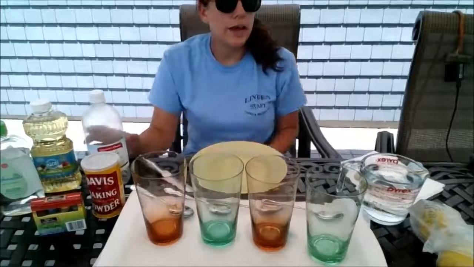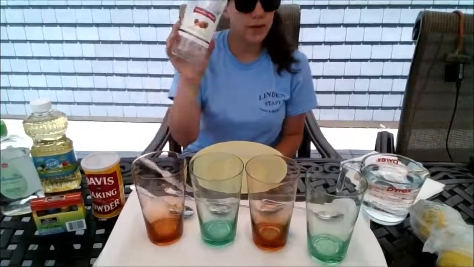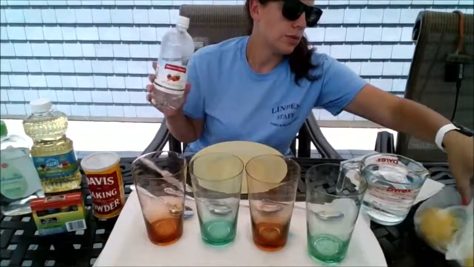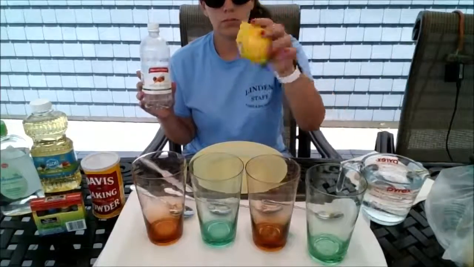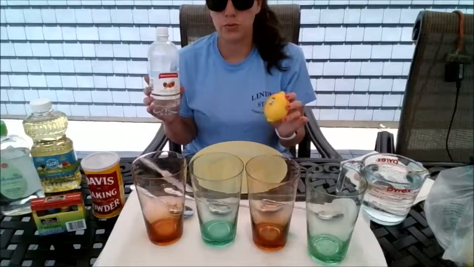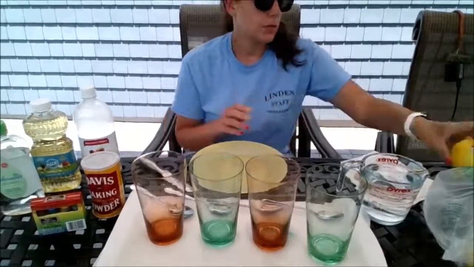And then for your last ingredient, you can either use vinegar or lemon juice. And normally it takes about 1 average size lemon to make the amount of juice you need. So we're going to make all 4 different combinations today, and we'll see those.